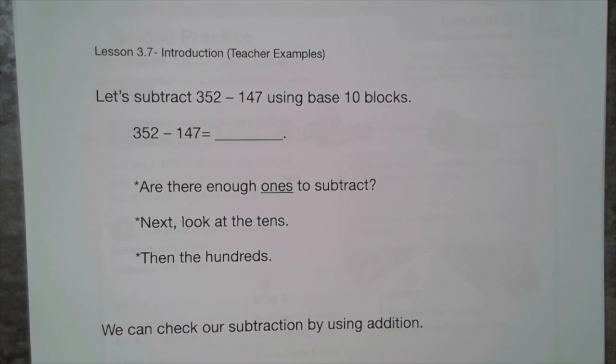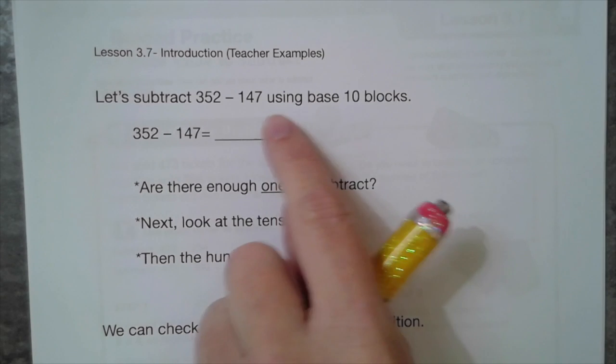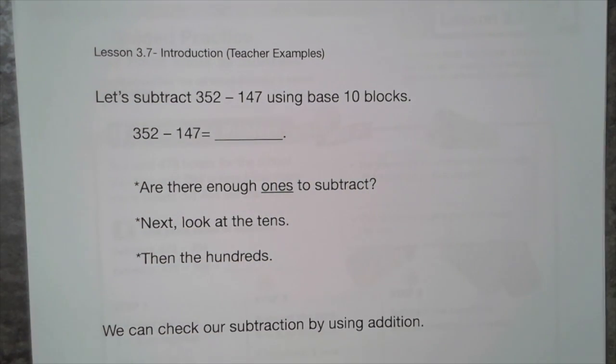Today we're going to use place value to subtract. But before we jump in, I want to remind you of some things that are true about subtraction. So we're going to subtract 352 minus 147 using base 10 blocks. Now I don't have any base 10 blocks here at home, so I'll have to draw them. But the first thing we need to think about is, when we subtract, what do we know comes first?